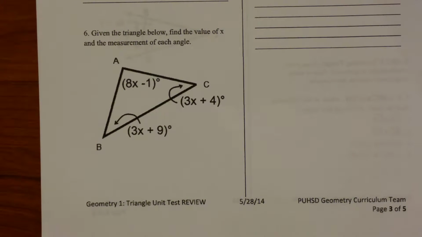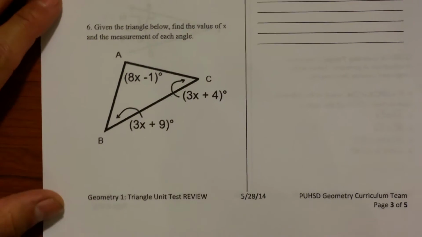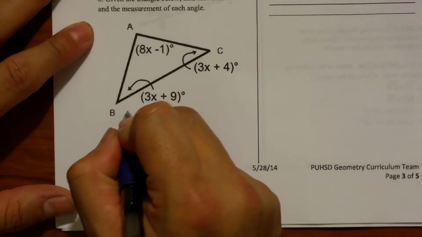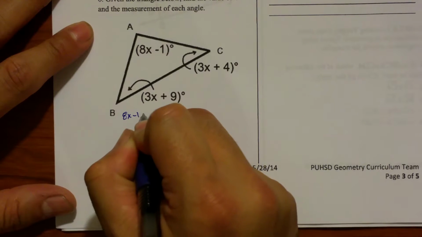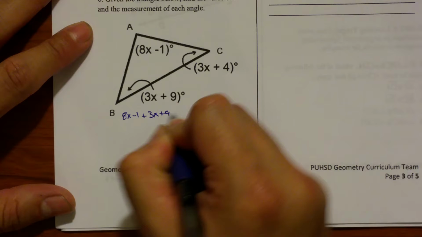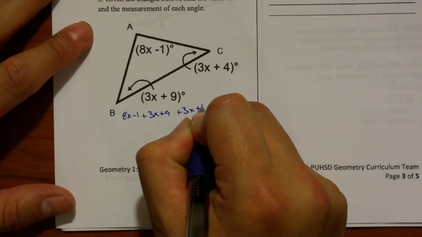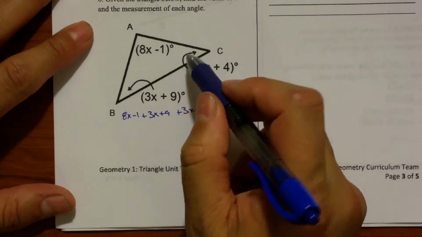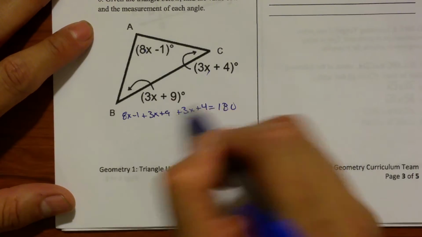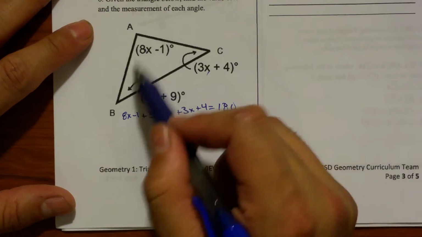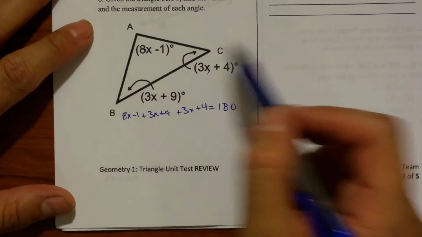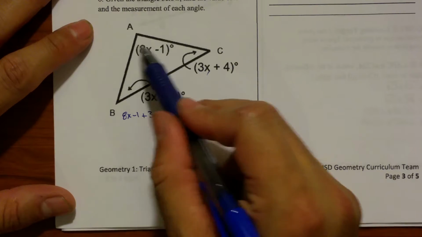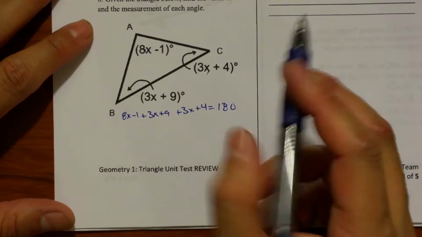Now for this one, given the triangle below, find the value of x and the measurement of each angle. First, we know that all angles inside a triangle add up to 180. So I'm going to write 8x minus 1 plus 3x plus 9 plus 3x plus 4 equals 180. Even though they're variables and it looks like a mess, they all have to add up to 180. So when I find x and plug it back in, their values will come out.